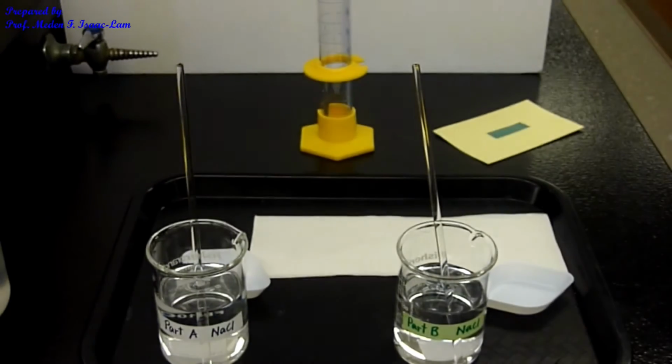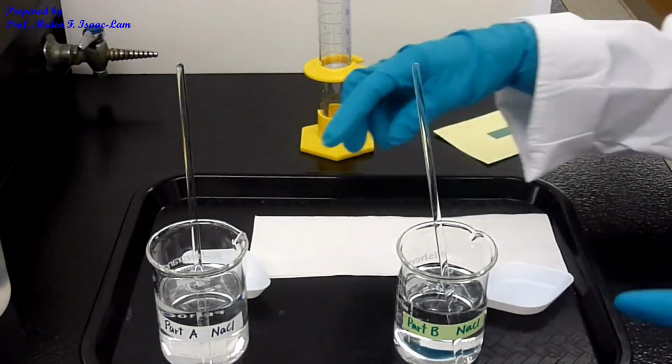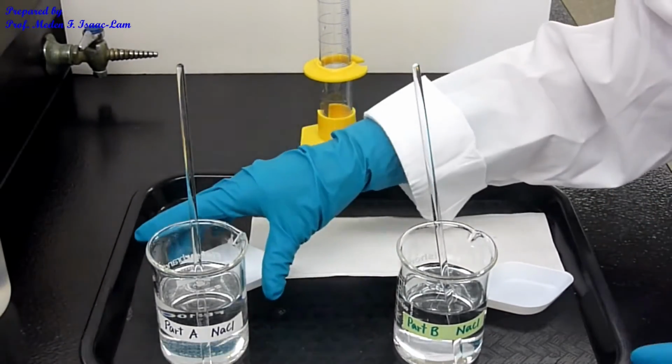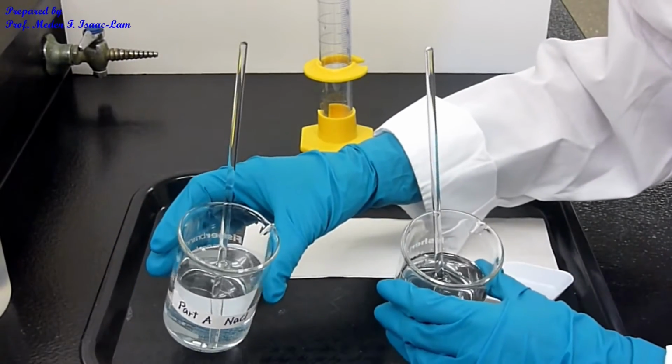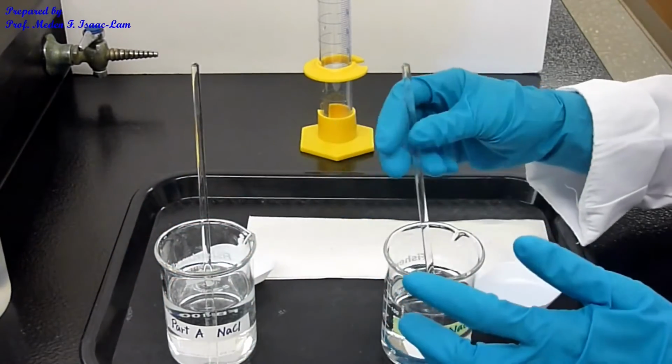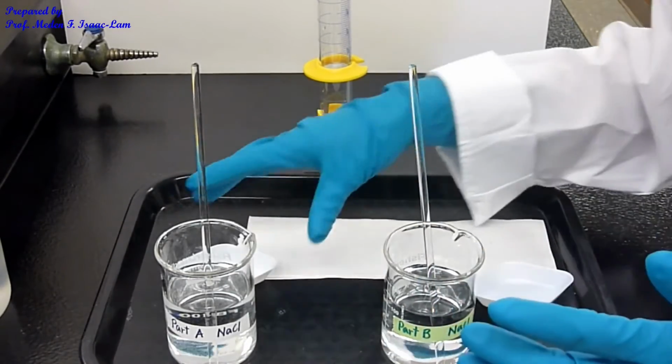So now going back to the solution in here. So this is more concentrated, this is less concentrated. You don't see a difference. Here it's hard to determine which one is, there's no way to determine, okay?